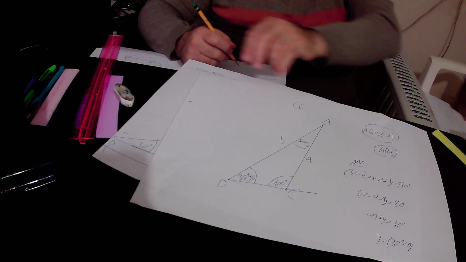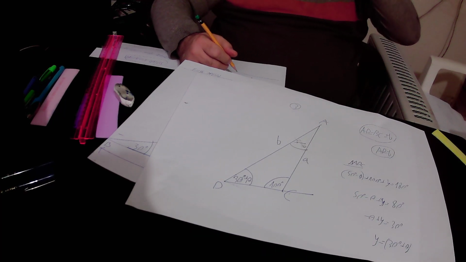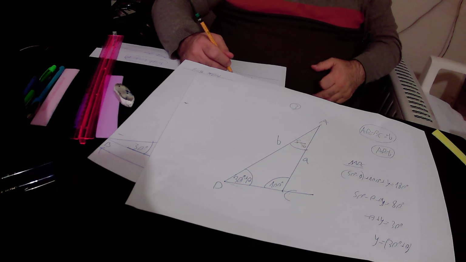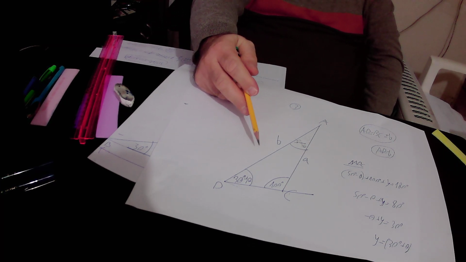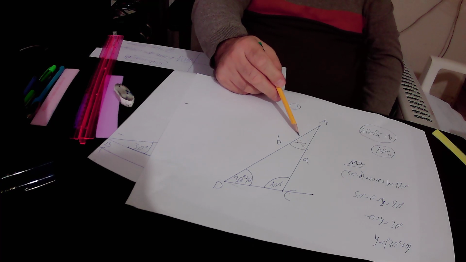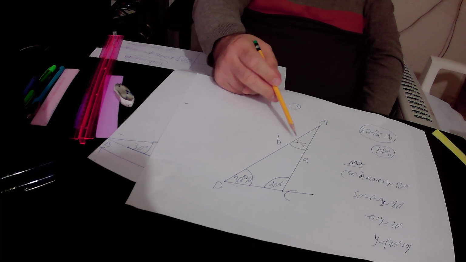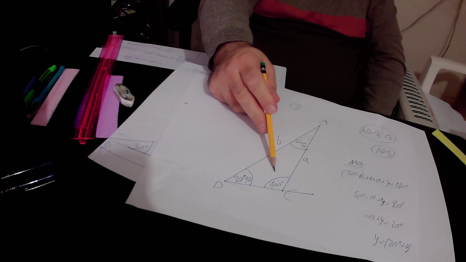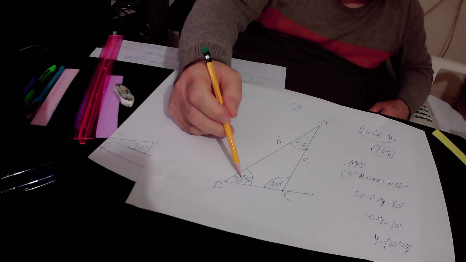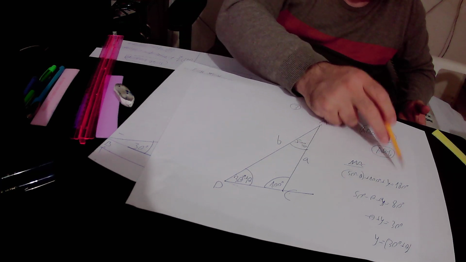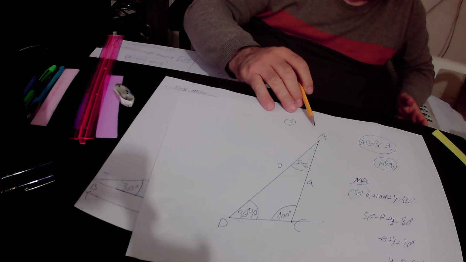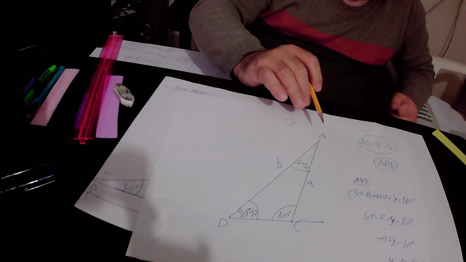And we know that the sum of the angles in any triangle is equal to 180 degrees. So the sum of the angles in triangle ADC must be equal to 180 degrees. So this angle that is actually 50 degrees minus theta plus this angle that is 100 degrees plus this angle that we defined as angle Y must be equal to 180 degrees. It is true in any triangle, and especially in triangle ADC.